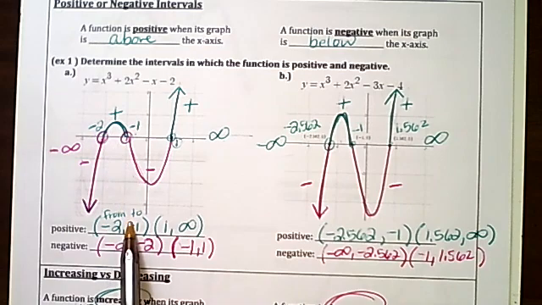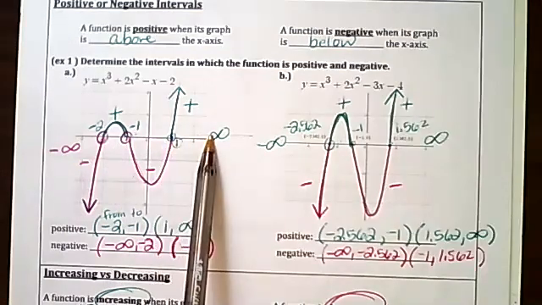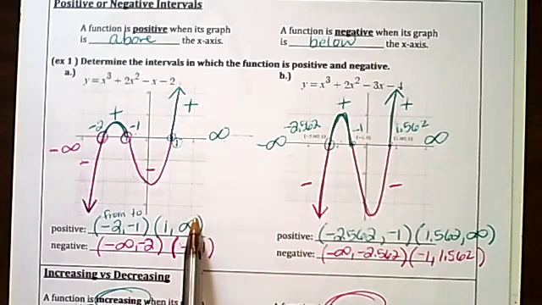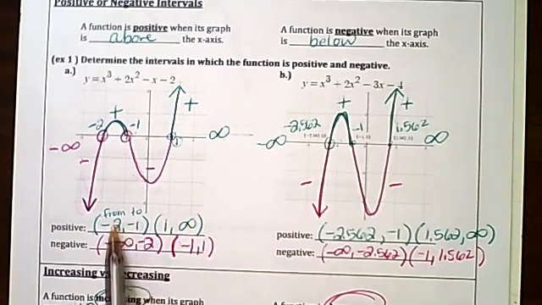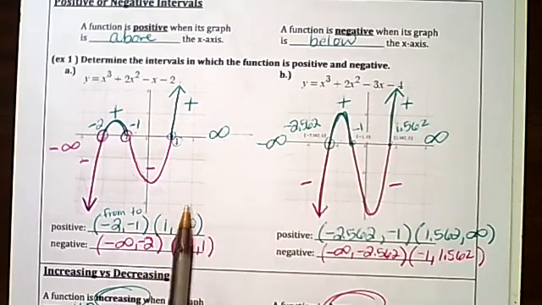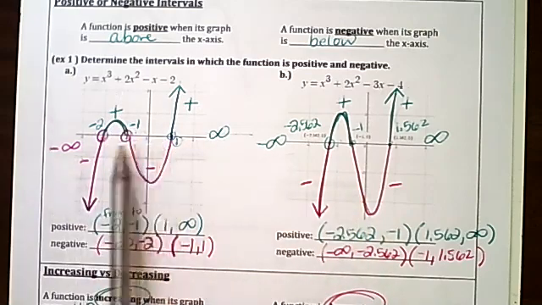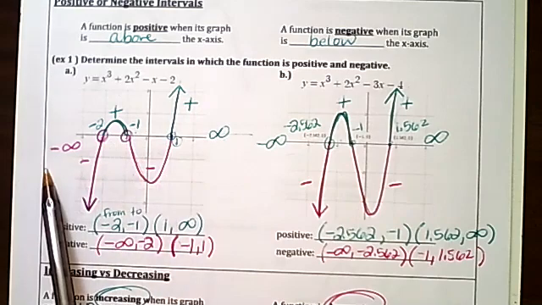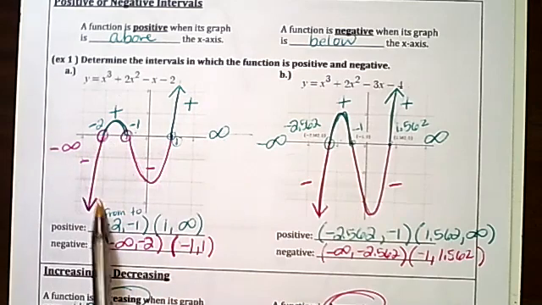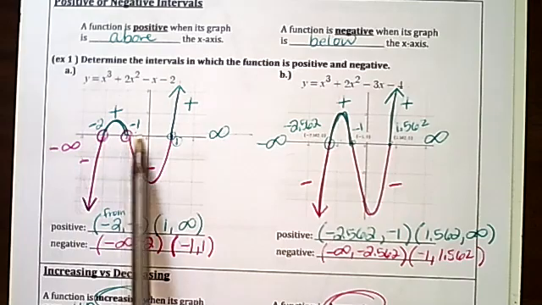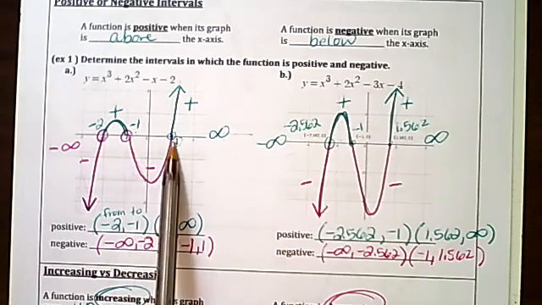So that's how you would write it. From 1 to positive infinity, it's positive. So that's how you would write that. So that's what the interval was. You use the x value. So it's positive when it's above, it's negative when it's below. So all this pink is negative. So from -infinity to -2, it's below the x-axis. And then from -1 to 1, it's below the x-axis.